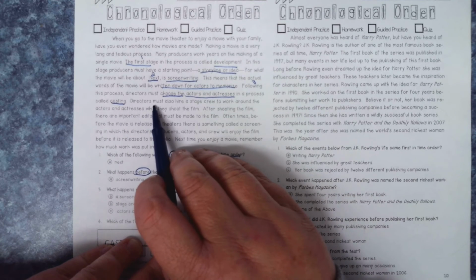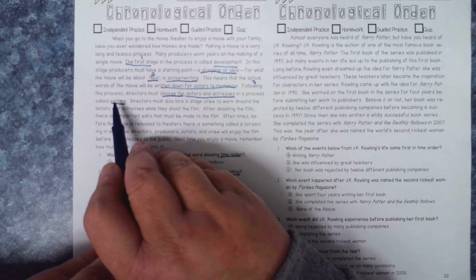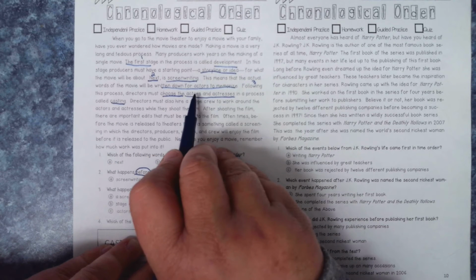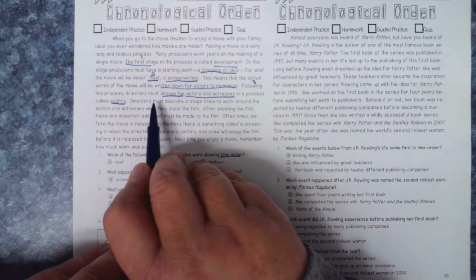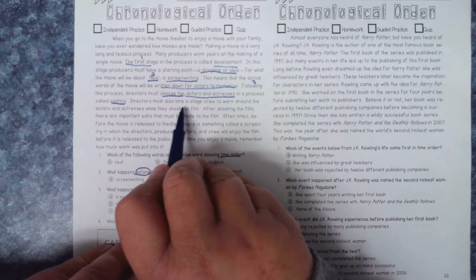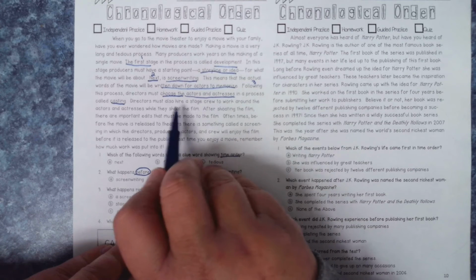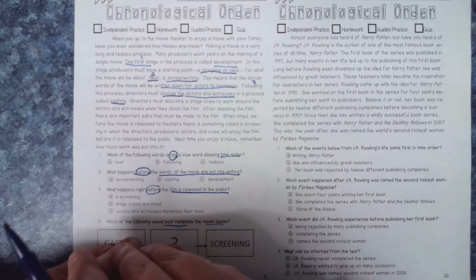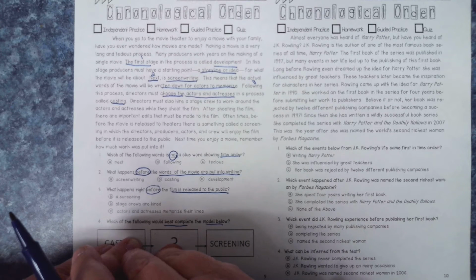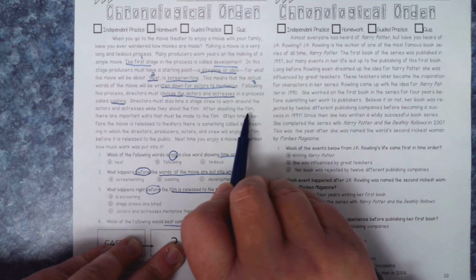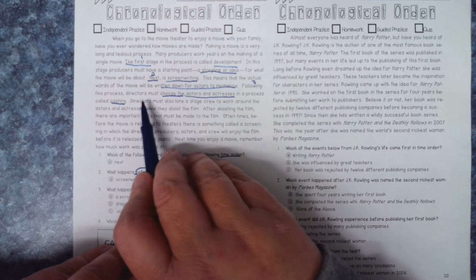I think that's still probably part of this. So they're choosing the actors and actresses, and also hiring a stage crew to work around and do the filming. I don't see any time words, so I'm going to keep going.